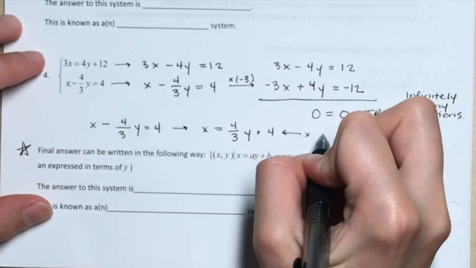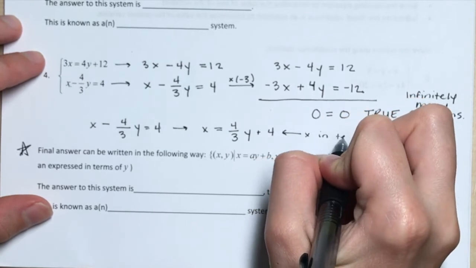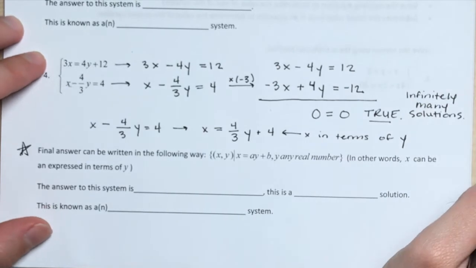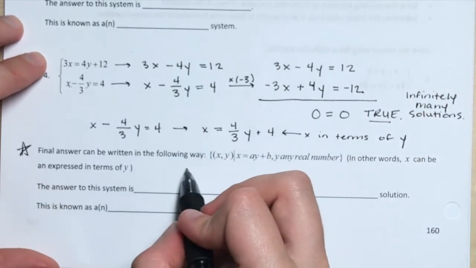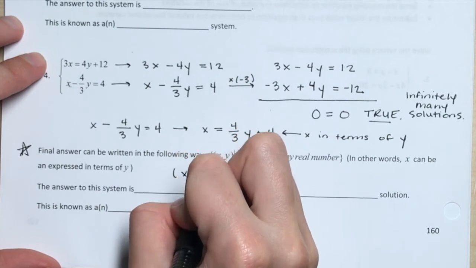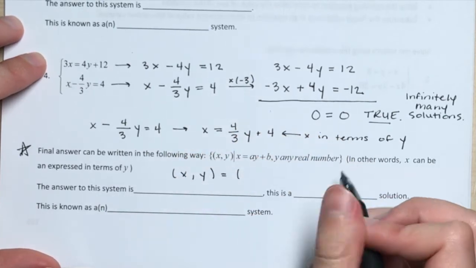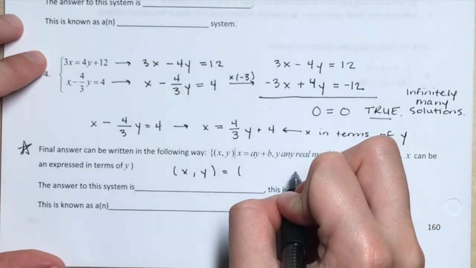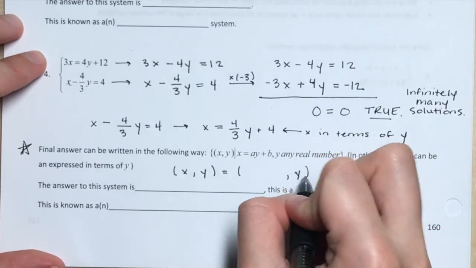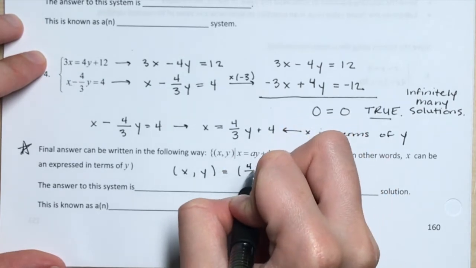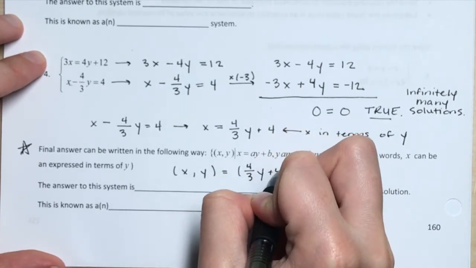This is x in terms of y. So we know that our final answer can be written as (x, y) equals, we want y to be whatever, right? y can be anything. And we want x to be 4/3 y plus 4.